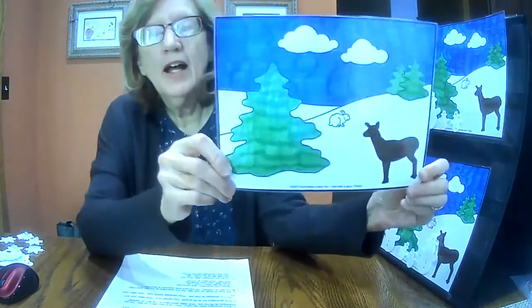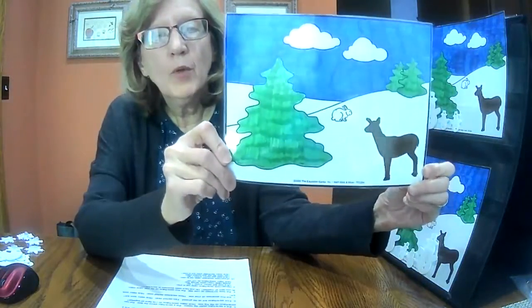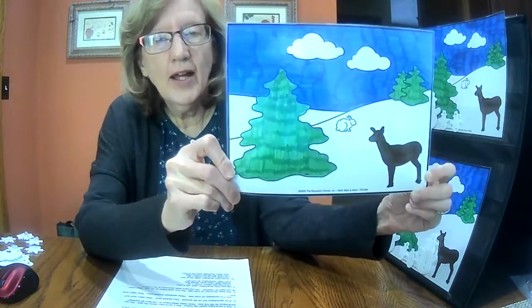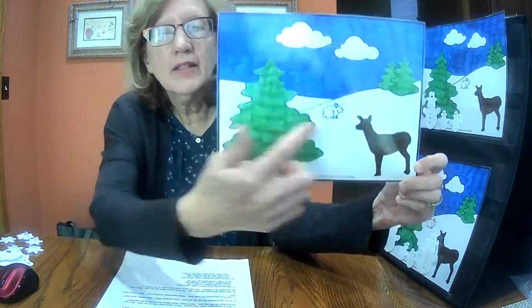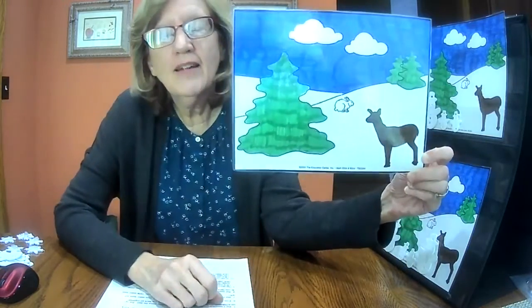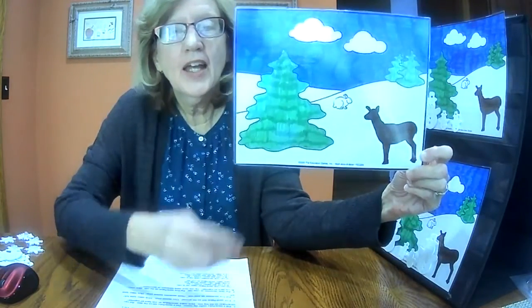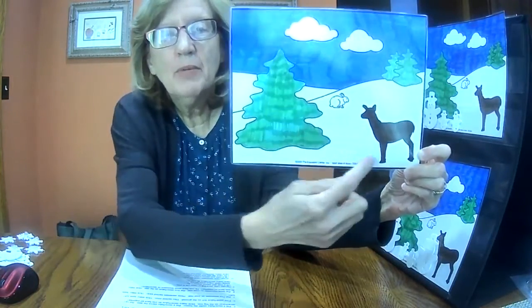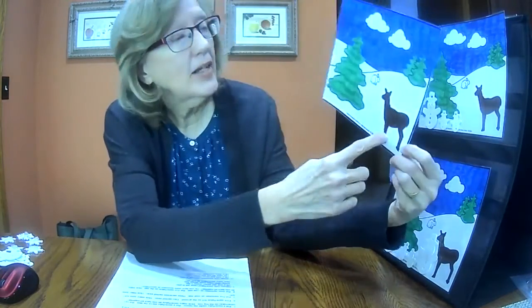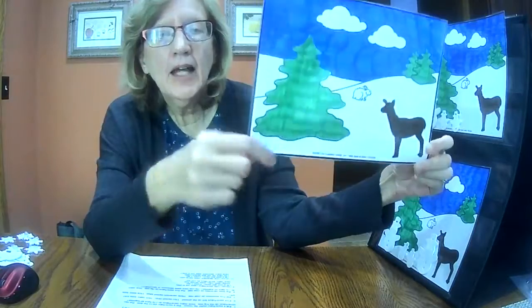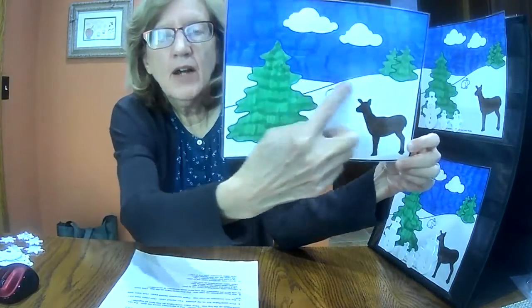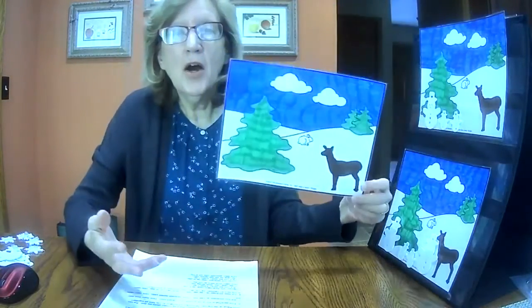And first of all, I have this that we're going to call a mat. All right. And if you look closely, what are these? I know they're trees and they look like Christmas trees, don't they? And what's that? Well, there's a bunny. And what's this? That's right. That's a little deer. All right. And up in the sky, do you see how blue the sky is? We have some clouds. To me, it looks like it could be at night. And if you look down here, the ground is covered with snow.